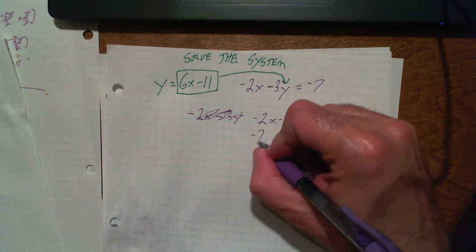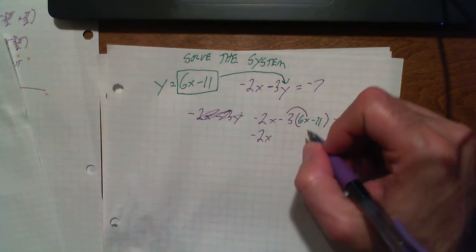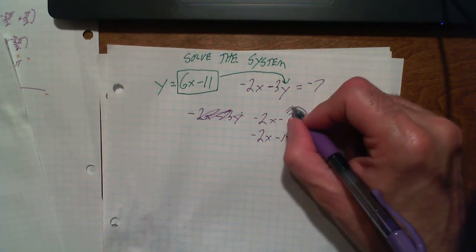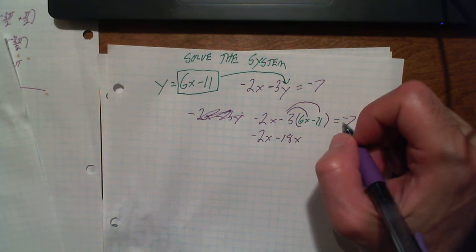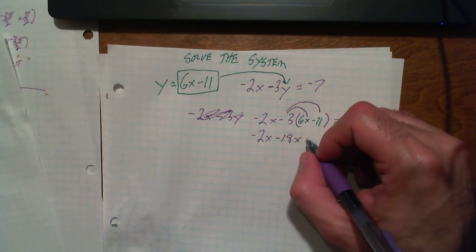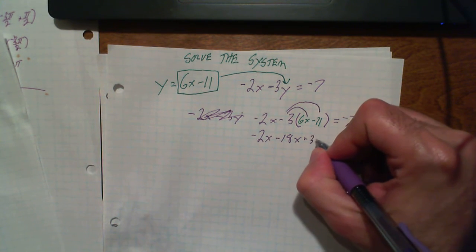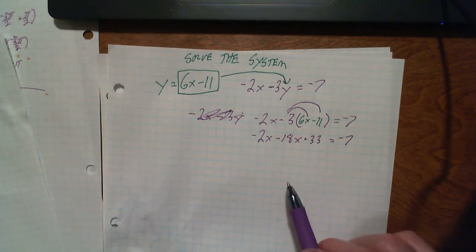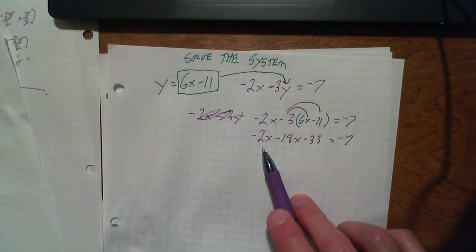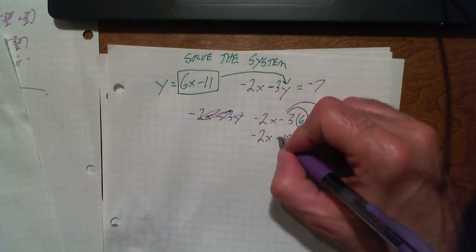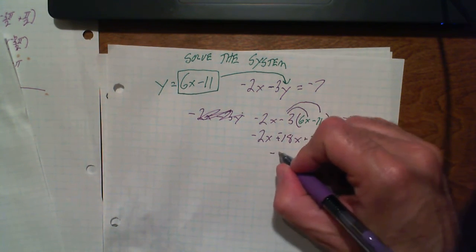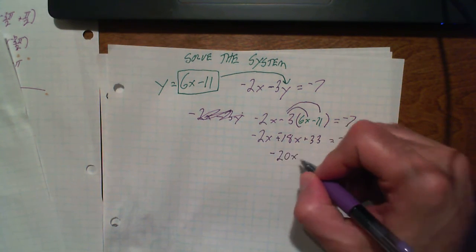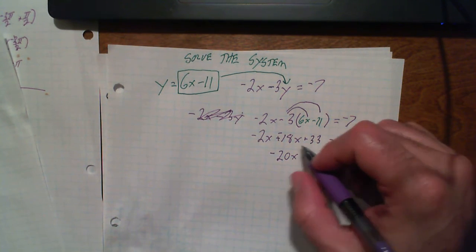Okay? So now, let's write down what we got. Let's get the negative 2x. It's the same. Negative 3 times 6 is negative 18x. Negative 3 times 11 is positive 33, equals negative 7. Okay. Negative 2x minus 18x. I like to add the opposite. So you're adding the two negatives: negative 2 plus negative 18 is negative 20x, plus 33.